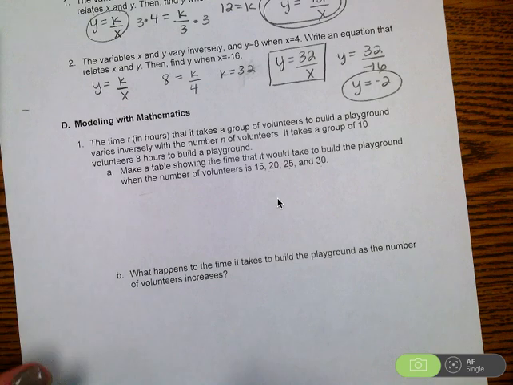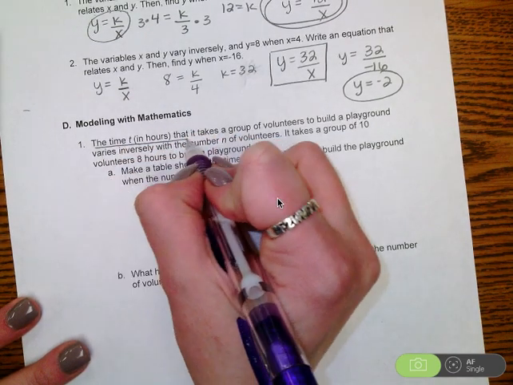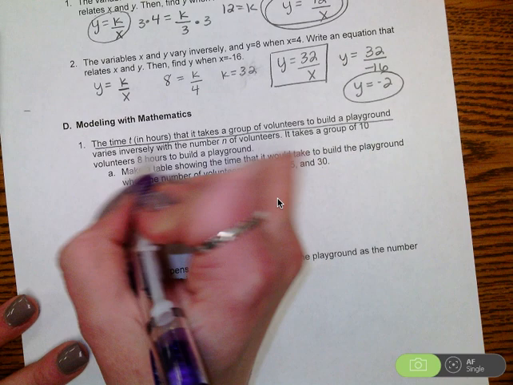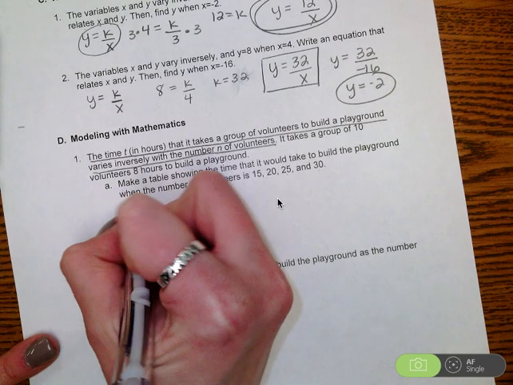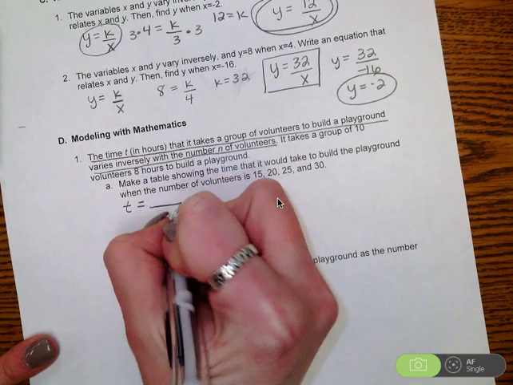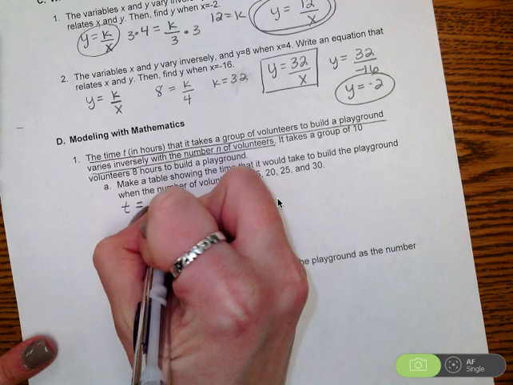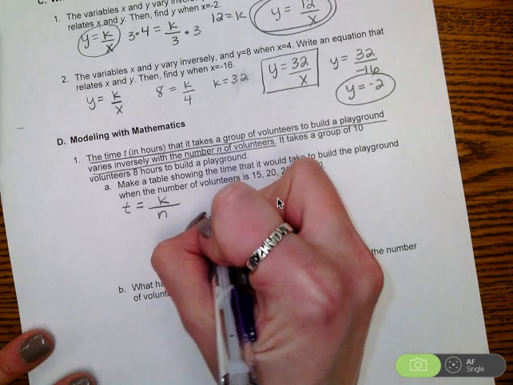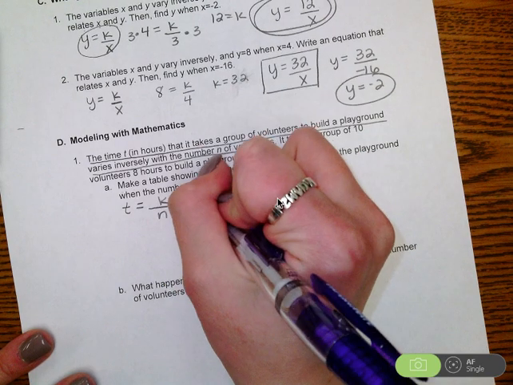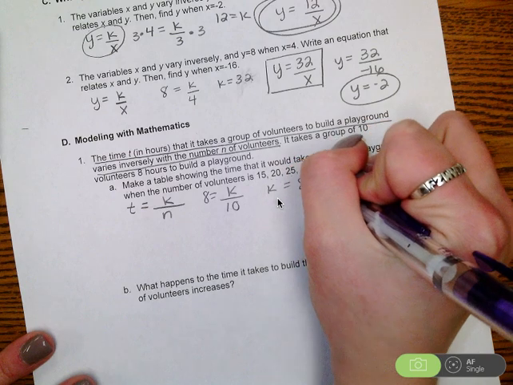Okay. So before we do that, we do need to look at this first sentence. It says the time in hours that it takes a group of volunteers to build a playground varies inversely with the number of volunteers. So what that means is the time that it takes varies inversely with the number of volunteers. And then there's some kind of constant k that we have to talk about there. Okay? And we know that it takes a group of 10 volunteers 8 hours to build a playground. So that means that k is equal to 80.